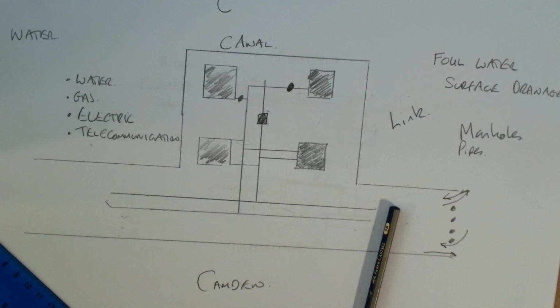So that's basically the stuff that you've got to write about. You've also got to explain the different colours. So water is blue, for instance, gas is yellow, and so on and so forth. So don't forget the colours as well. I just want to give you a quick overview of that.